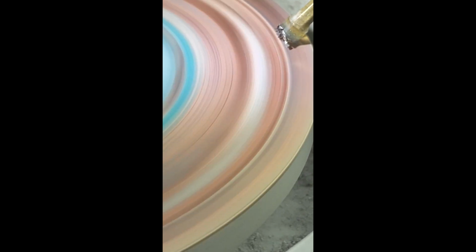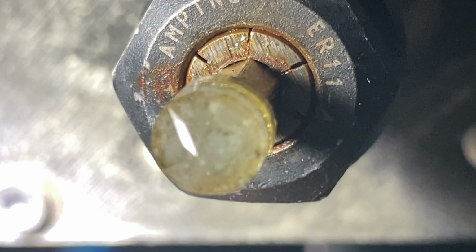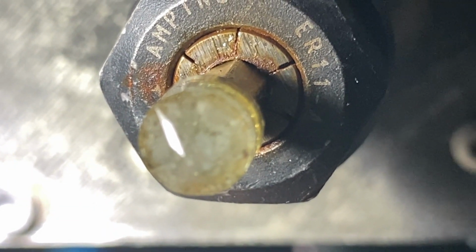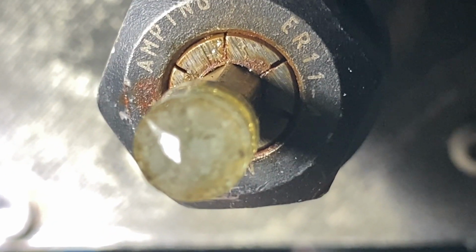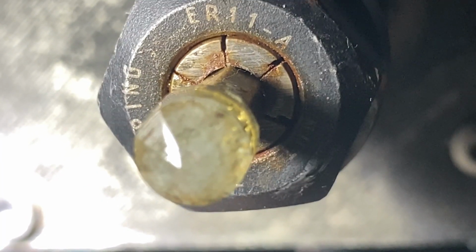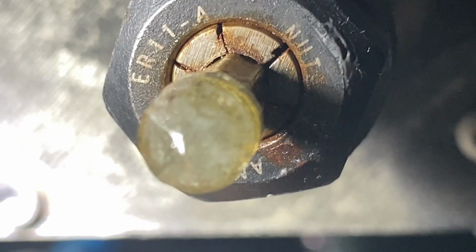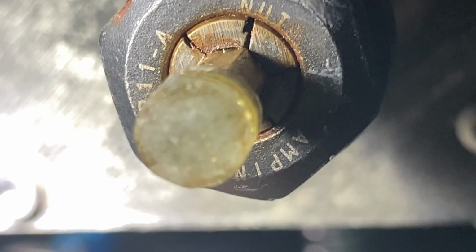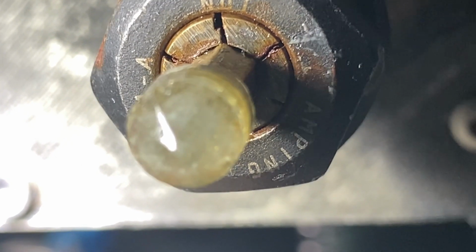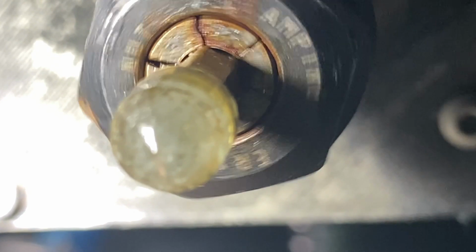This video is really just to show how to use the Gem Bot and its controls. So you could see here the 8K polish. It definitely got shinier. Still some little scratches in there.